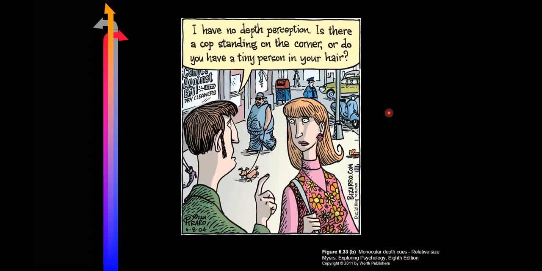Well, one we might say is relative size. We know how large a person is, and so no person can actually be that small. It must be further away, can't be right there in her hair. Students also pointed out to me that relative height ought to come into play too.